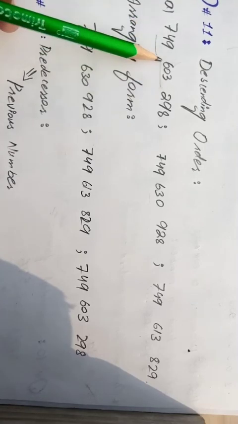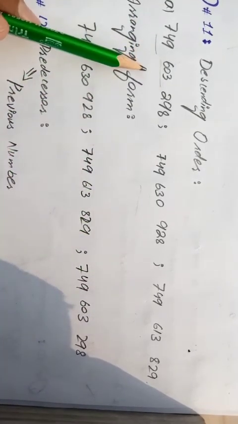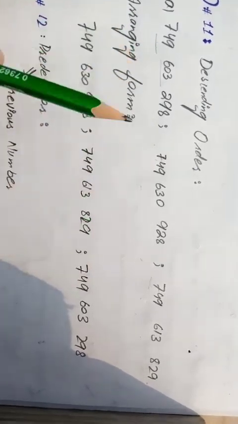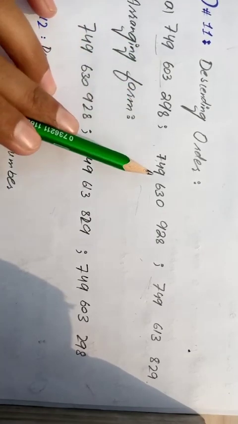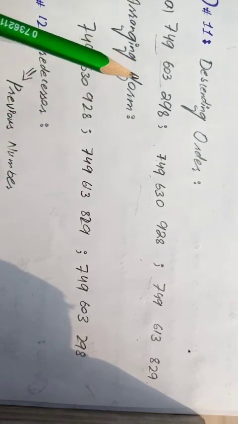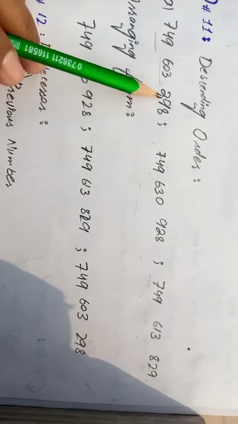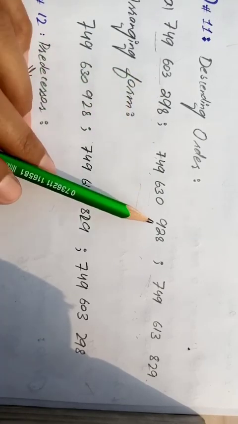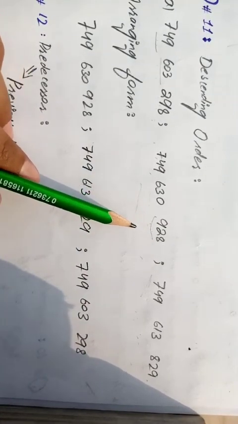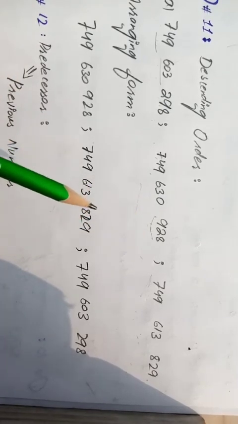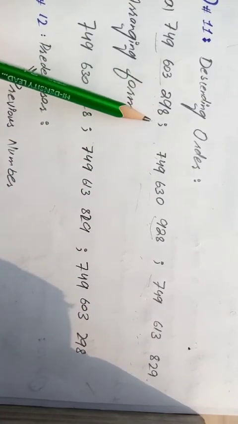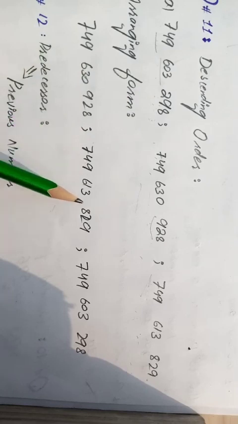This place and this place are the same. So this part, 749, 749, 749, is the same in 3 numbers. So 603, 630, 613 is different, but we can see which is the largest by the unit place. So let's see the unit place. 298, 928, 829: this one is largest, so we write this number as the first largest number. Now consider another number. 829 is the second largest number, and 298 is the smallest number, so we can write in this form.